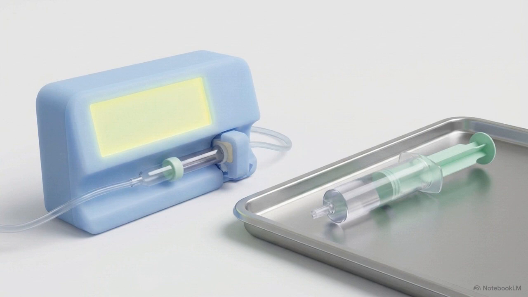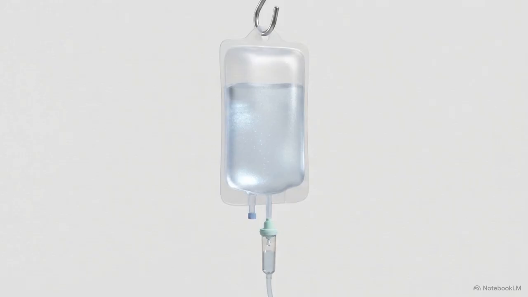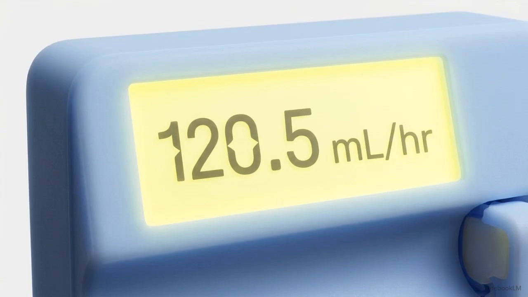Administering high-alert electrolytes like potassium chloride too rapidly overloads the heart, leading directly to fatal cardiac arrhythmias. Potassium chloride must never be given via an IV push or an unregulated gravity line. It requires the precise mechanical regulation of an electronic pump.